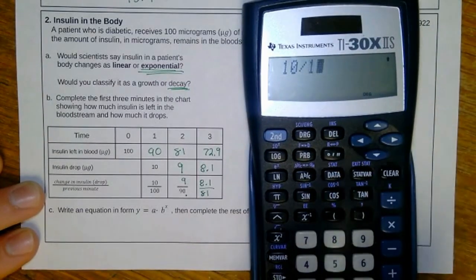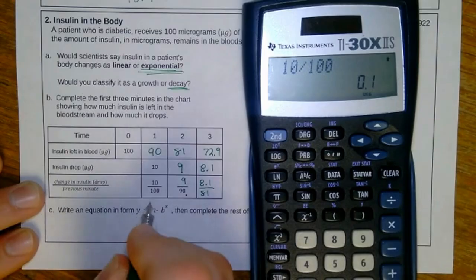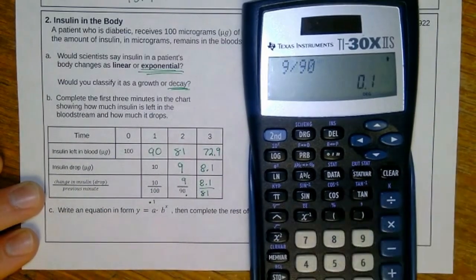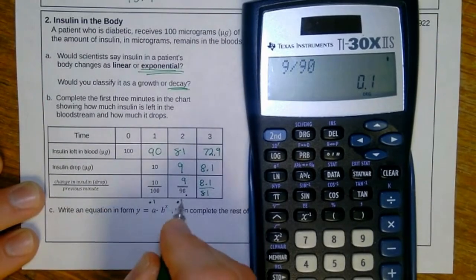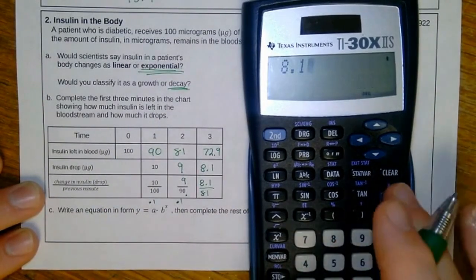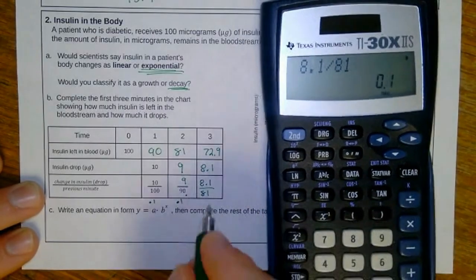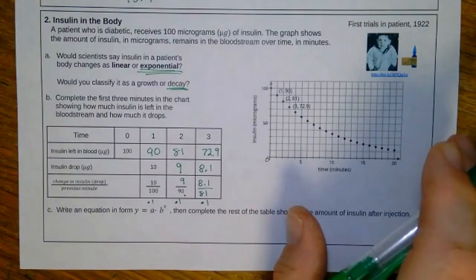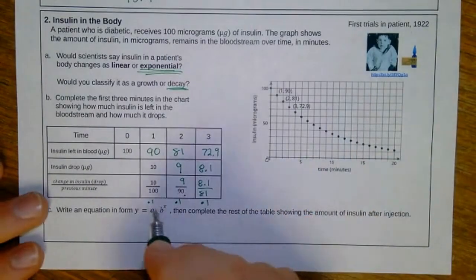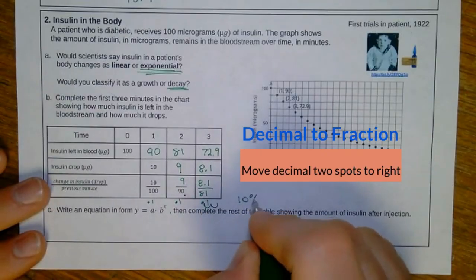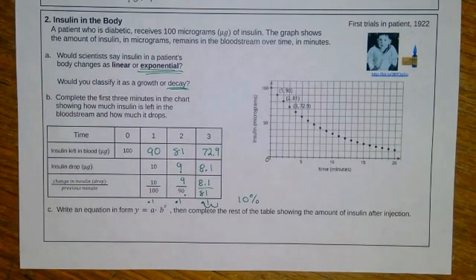What is 10 divided by 100? 0.1. What is 9 divided by 90? 0.1. And I'm sure you can tell me already what 8.1 divided by 81 is. Yeah, it's got to be 0.1. What this means is the insulin is dropping by 0.1. And again, in terms of a percentage, if I move that over, we're seeing a drop of 10%.